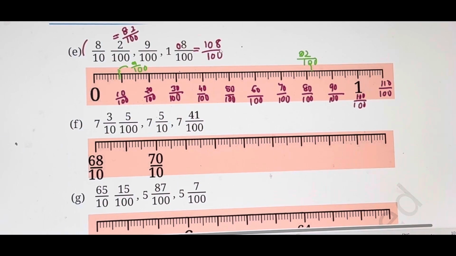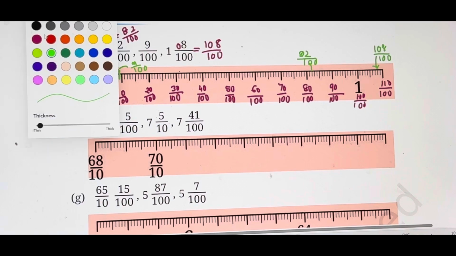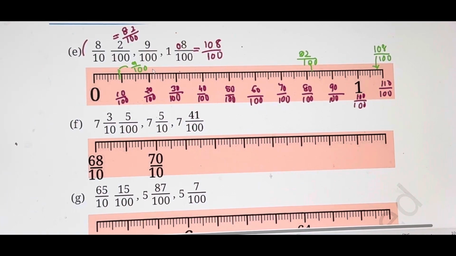Now the third number is 108 upon 100. So this is 100 and this is 110. So this is 9, so this would be 8. 2 lines before 10. So this is 108 upon 100. Right? So now you can easily identify the shortest. So this is the left hand side.